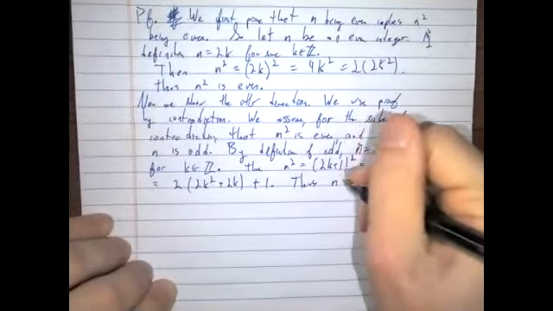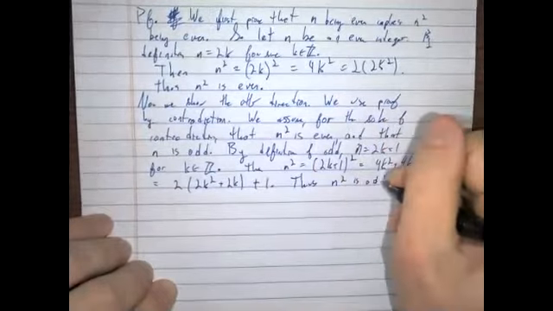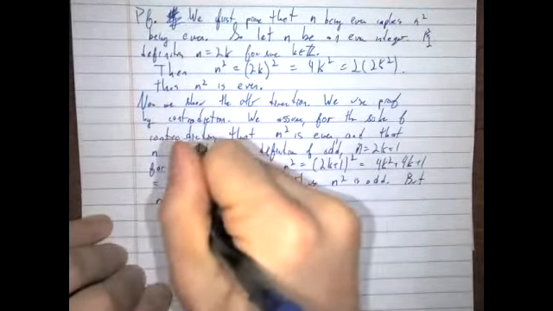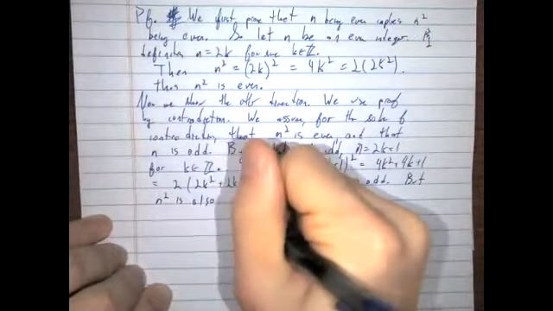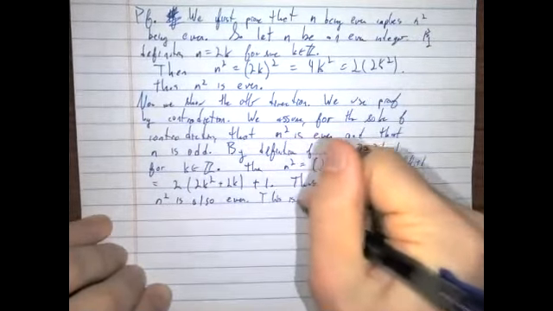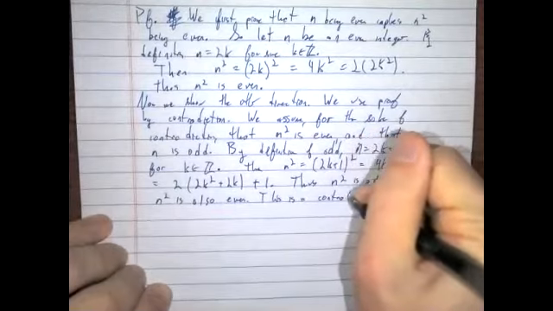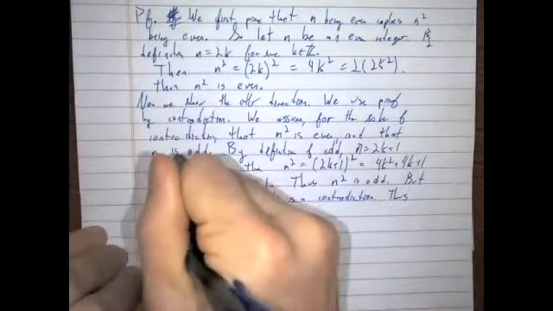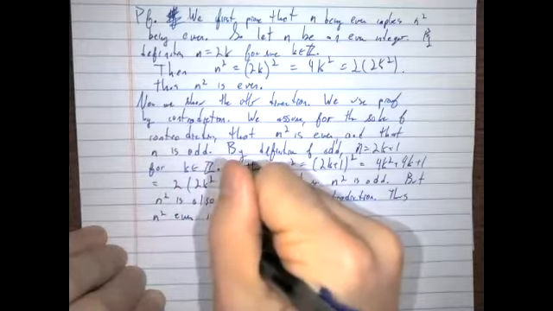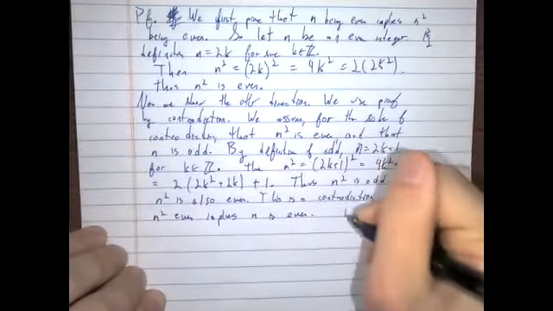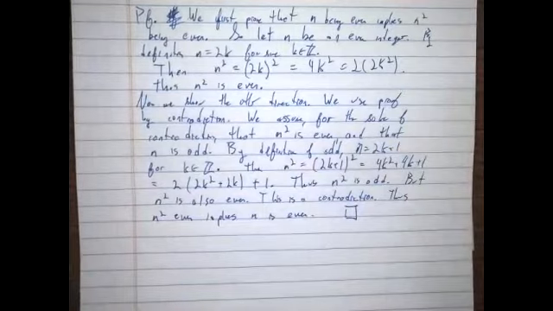Thus, n squared is odd. But n squared is also even. This is a contradiction. Thus, n squared even implies n is even. Box.